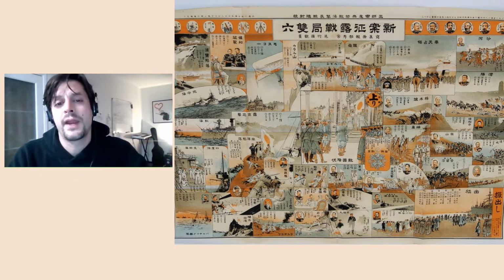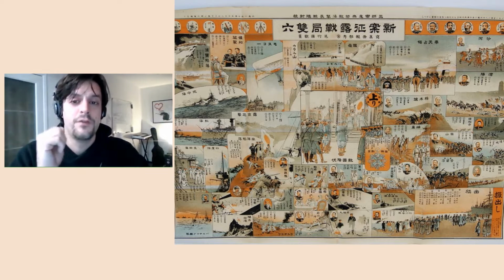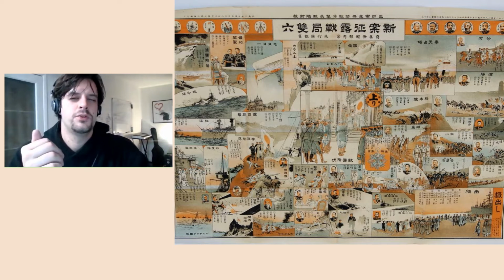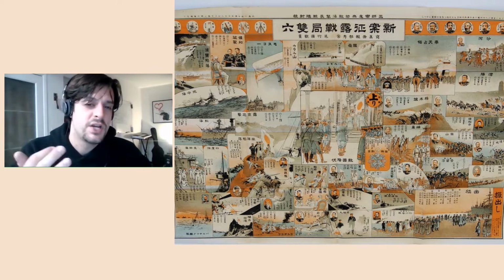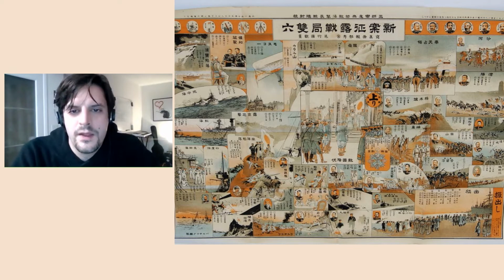The Sugoroku that I analyzed portrayed the Japanese war efforts in the first Sino-Japanese War at the end of the 19th century, the Russo-Japanese War of 1904, and finally the exploits of the Japanese imperial forces in Asia and the Pacific during the 1920s and 1930s.